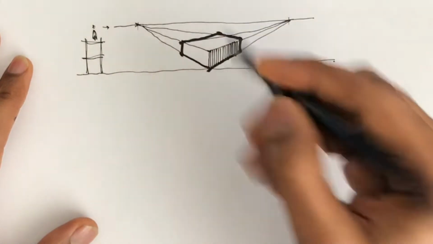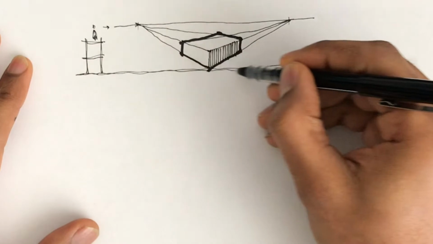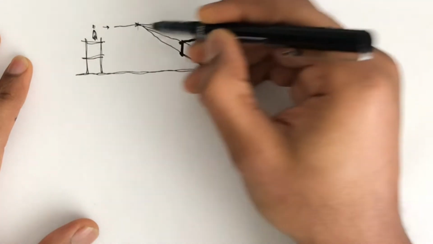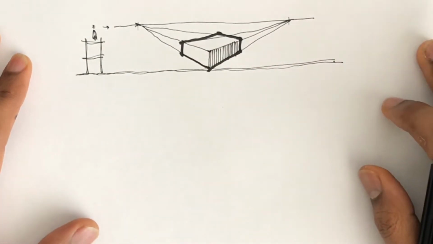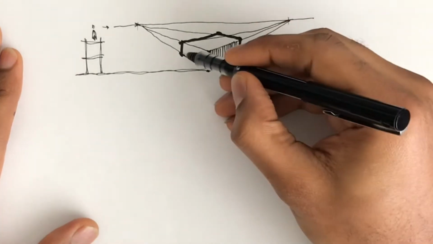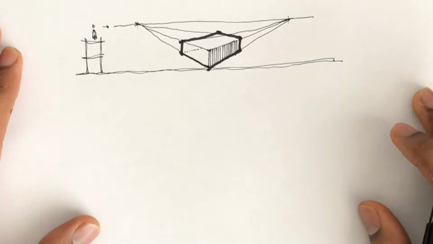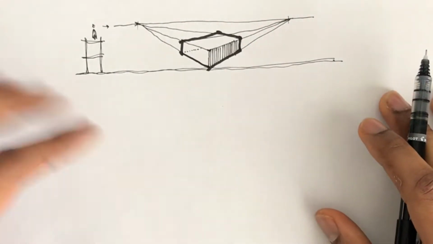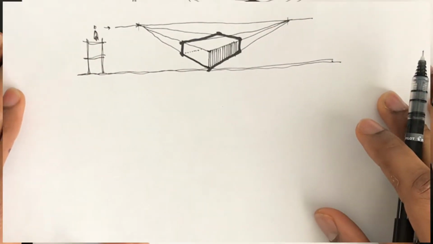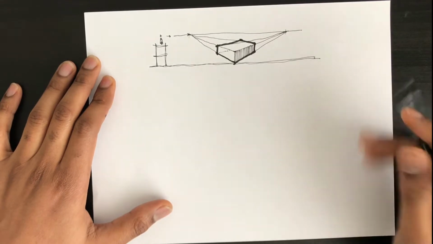This is us, and this is the ground plane, and this is the horizon line. Fairly straightforward. And this is inside the box, give it a little detail. So that is from a vantage point that is above the building or the box.